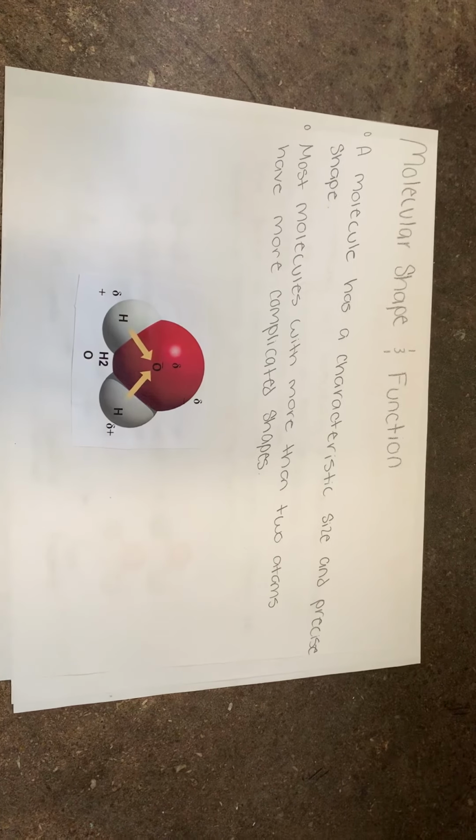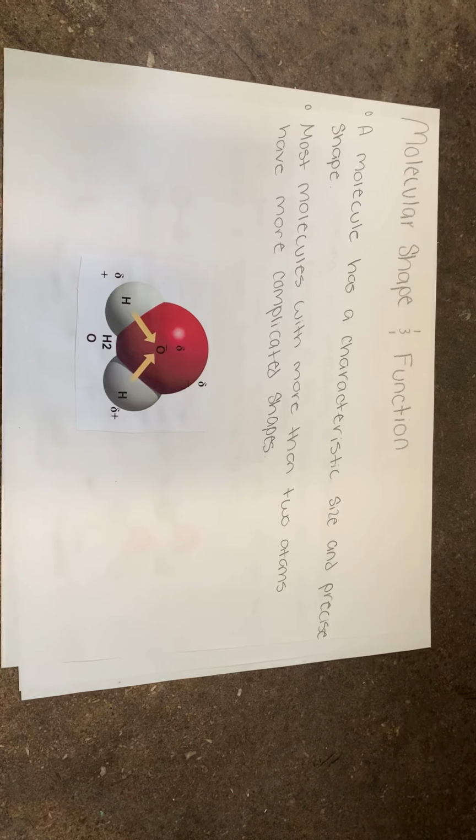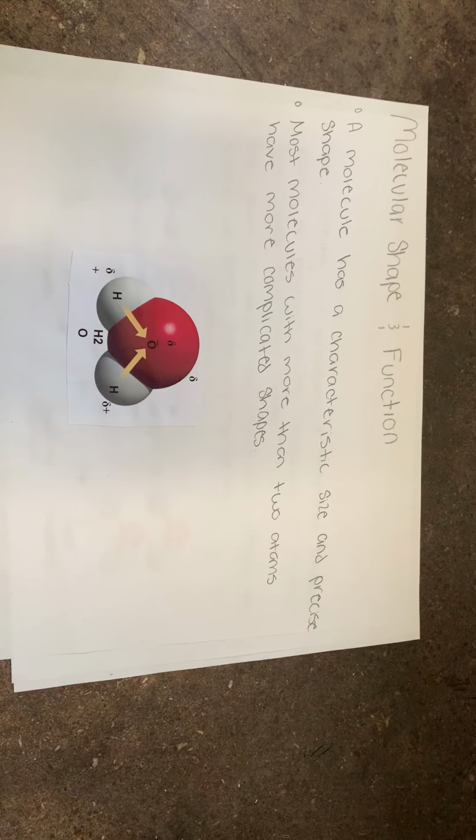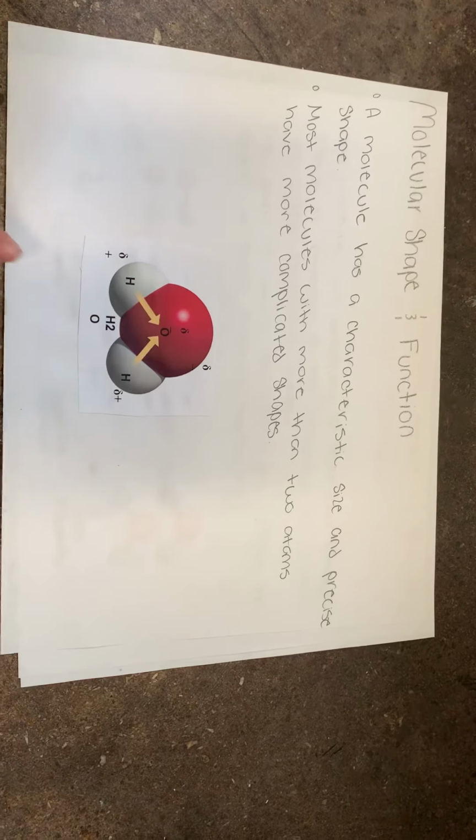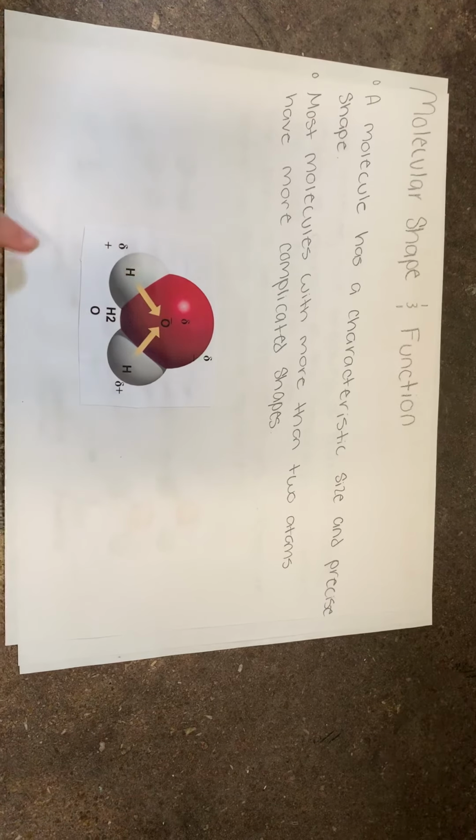Molecule shape and function. A molecule has a characteristic size and precise shape. Most molecules with more than 2 atoms have more complicated shapes, like in this image.